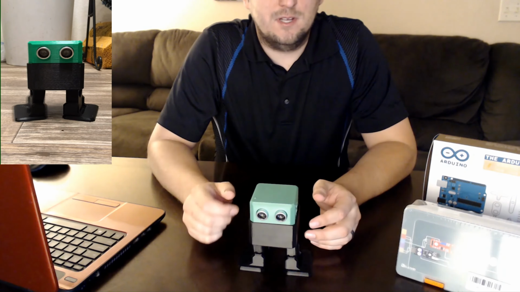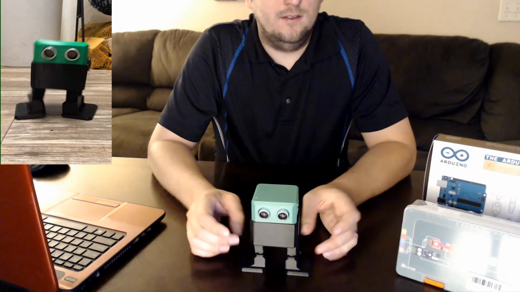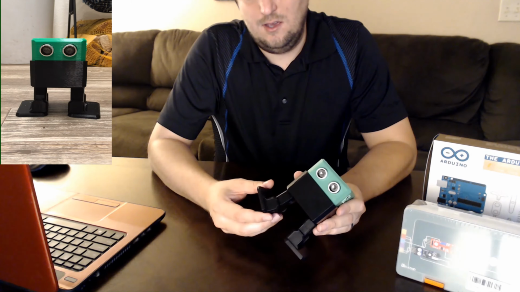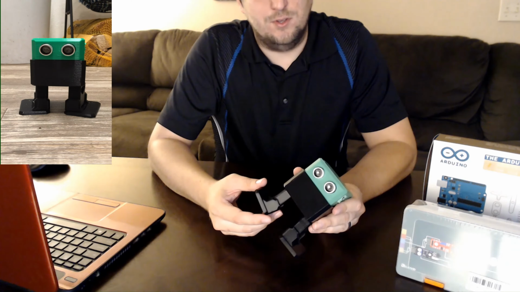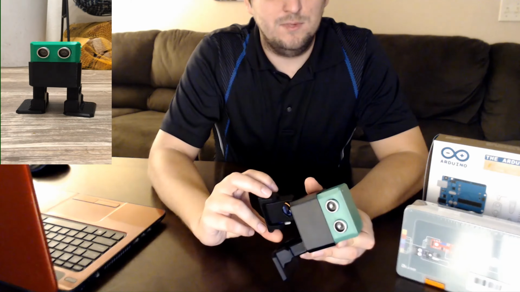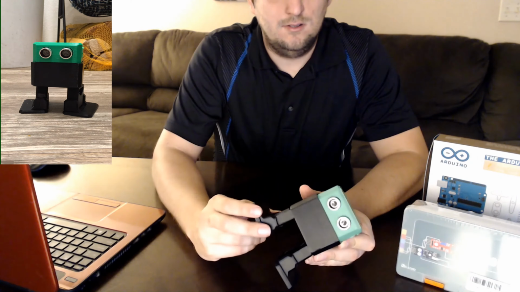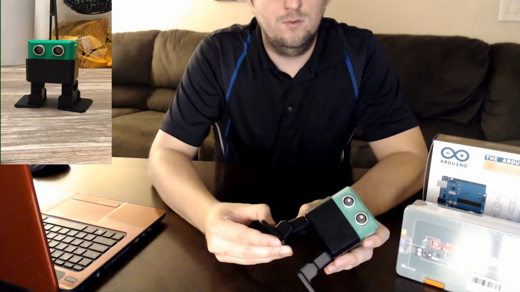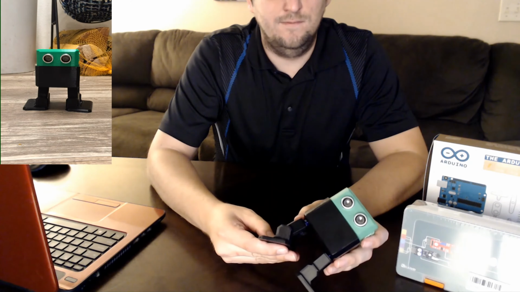So the first thing about this robot is that he has two legs. Each of these legs has two motors associated with it. So as you can see here, I've got one motor that allows me to twist. Then I've got another motor that allows me to actuate the foot.